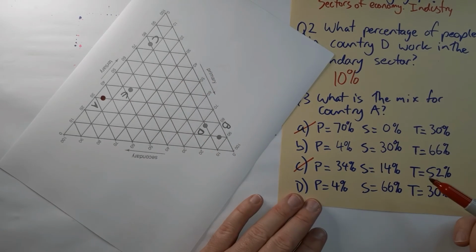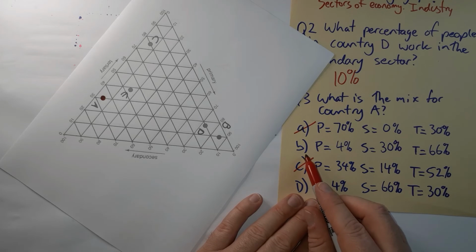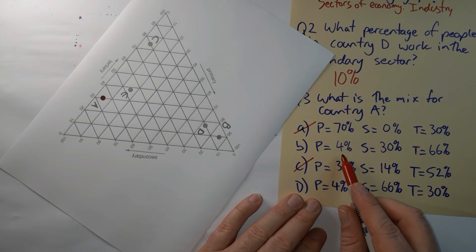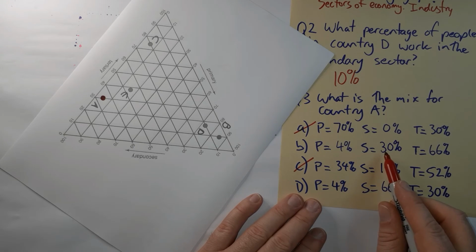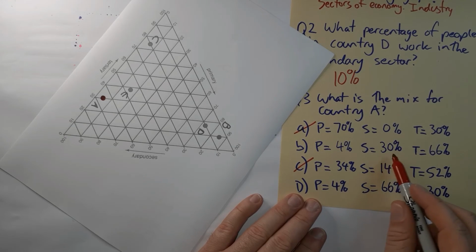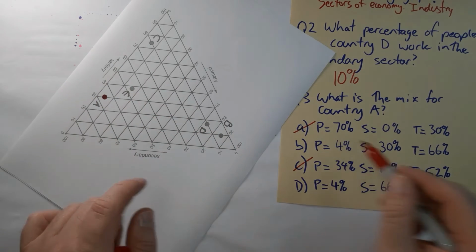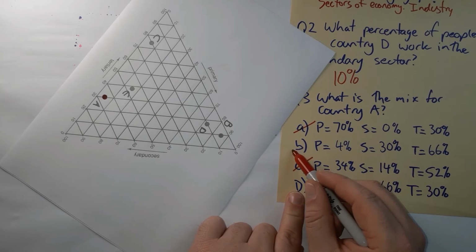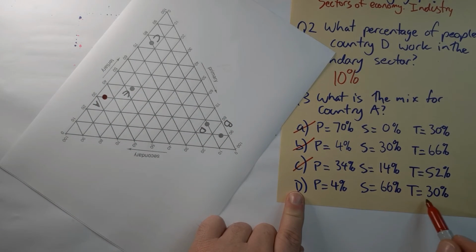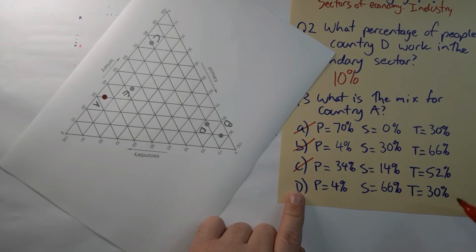So let's have a look. I've got option B, 4%. Secondary is 30%, but I wasn't reading the secondary scale, I was reading the tertiary scale. So to me, that looks incorrect. Here in option D, we've got 30%. So that was correct, and this is correct.